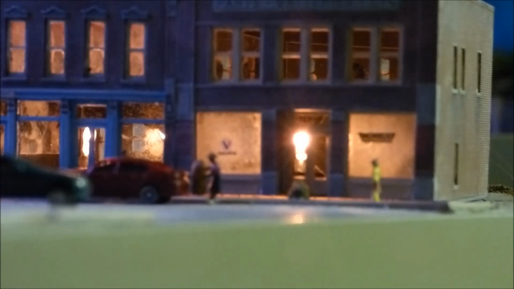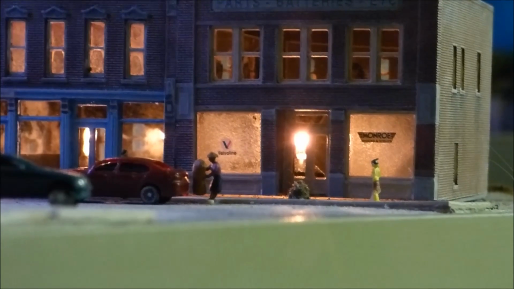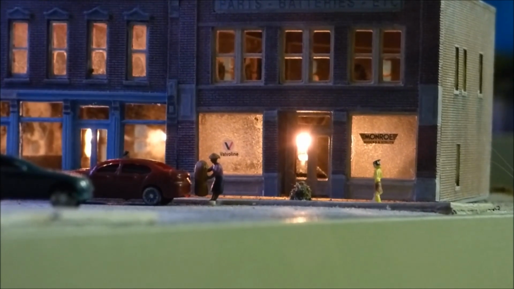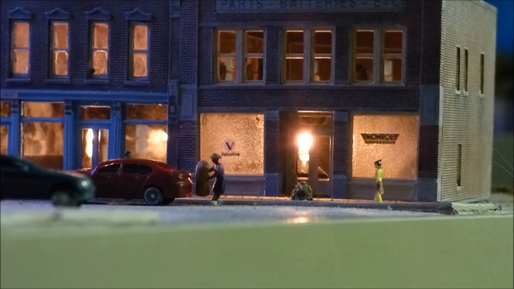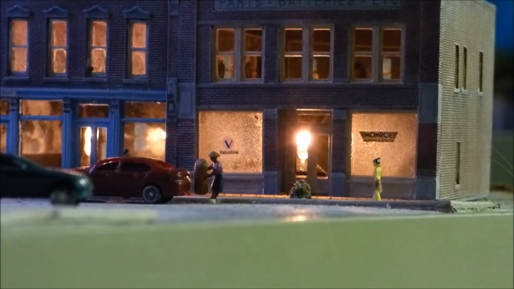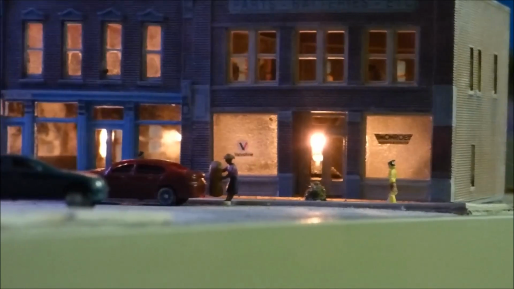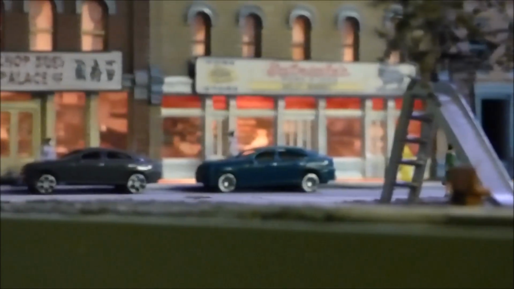Now we can do what you see here, where the windows are just frosted, so the light goes through, but you can't see inside the building. That's very easy to do, and it's a nice fix if you don't care about what's inside the building. But I like to go a little bit further, and I'd like to be able to see something inside the building, but I still don't want to see the bulbs. So let's get this started, and I'll show you how I did this.